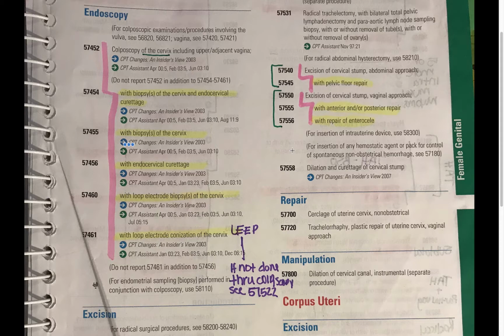With biopsies of cervix, it's 57455. And remember, that S in parentheses means they could do 10 biopsies, but it's still only going to be coded once. 57456 is with endocervical curettage, and 57461 is called a LEEP procedure with loop electroconization of the cervix. Note that I put a note here that says if this is not done through a colposcopy, see 57522.